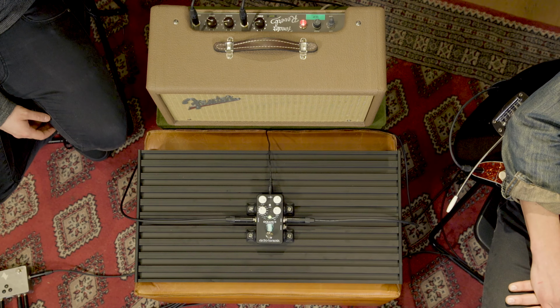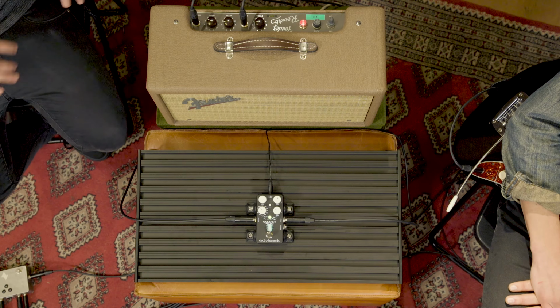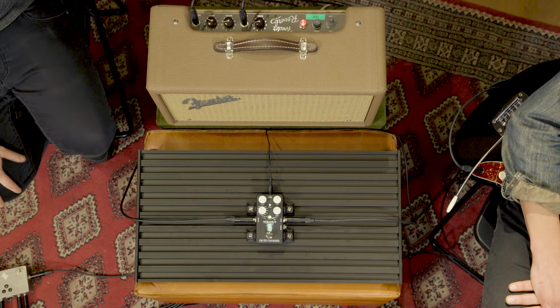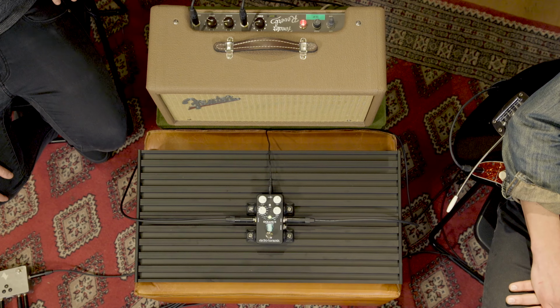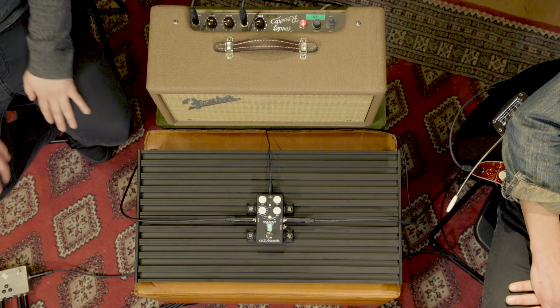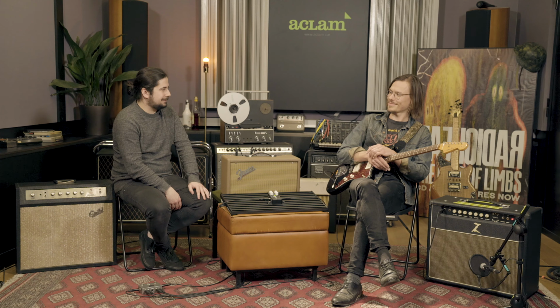And here we have a Fender 63 Reissue reverb, which has the reverb tank with springs, and it's tube powered. And here we have the Oceans 11 from Electro Harmonix, which is quite a new release. I think they presented it in 2018. And that will be a tough one also. Are you ready?